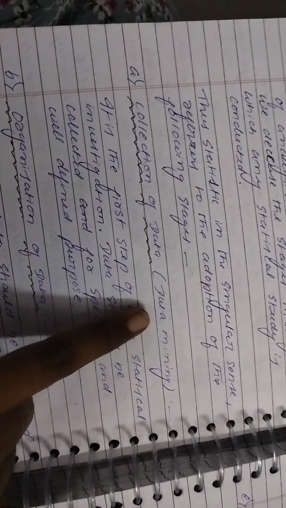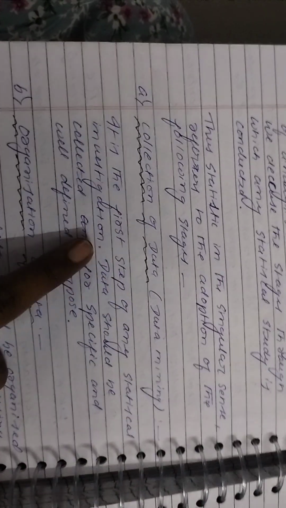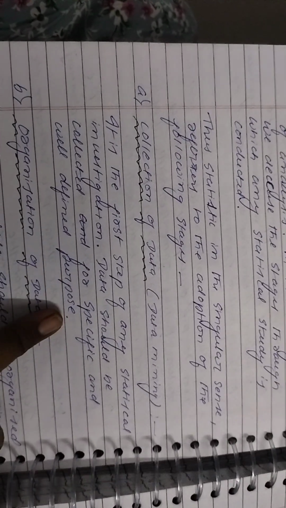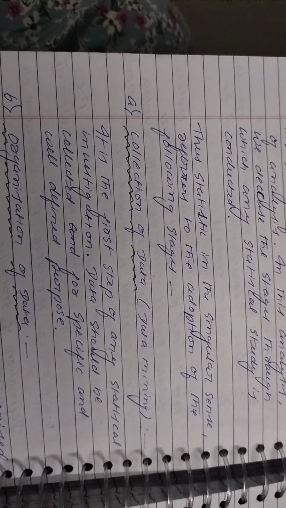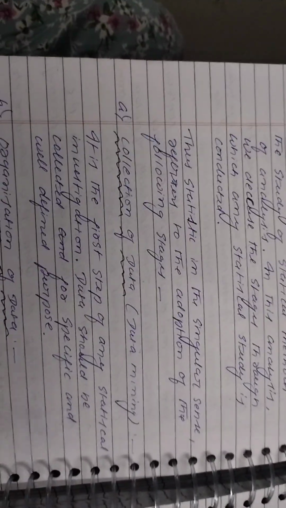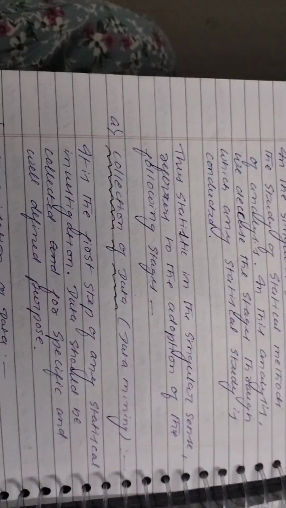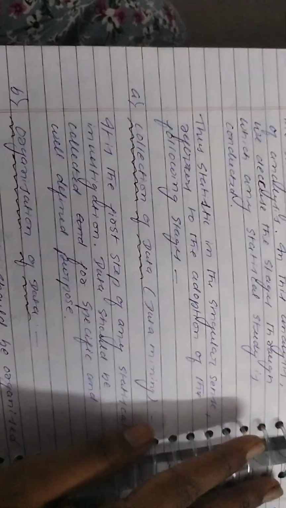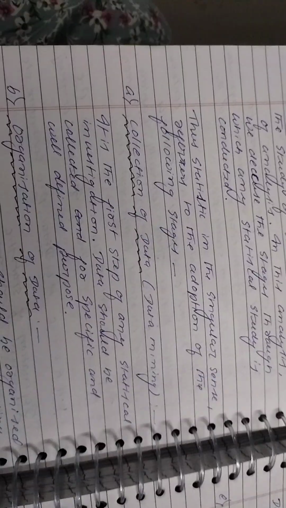The first stage is collection of data, which is also called data mining. It is the first step to any statistical investigation. Data should be collected for a specific and well-defined purpose. If you are collecting data and you have no purpose, then that data is of no use. The data should be collected with a predetermined purpose.